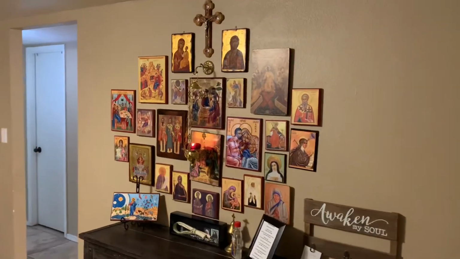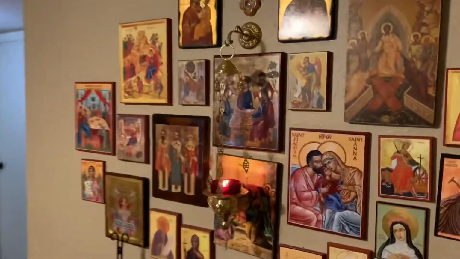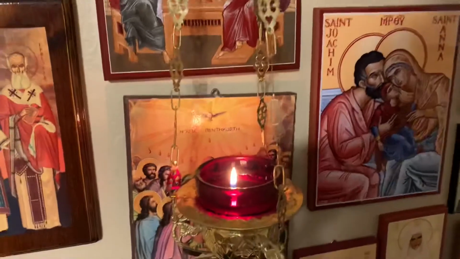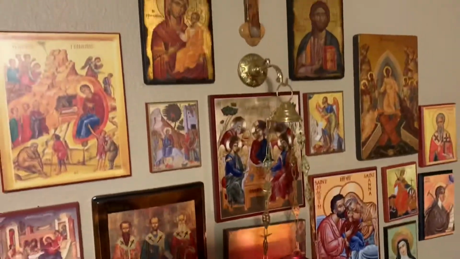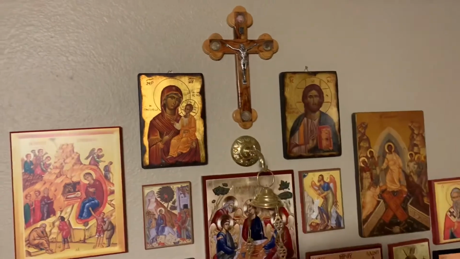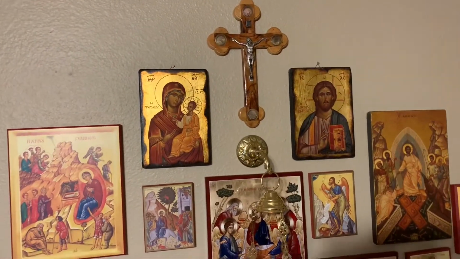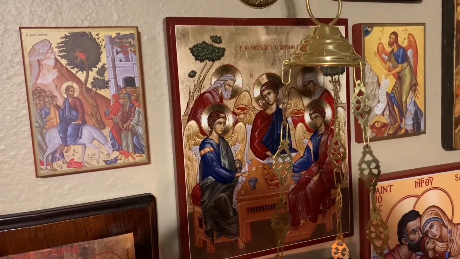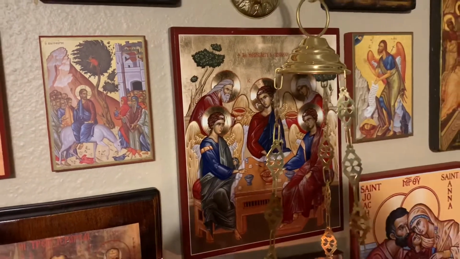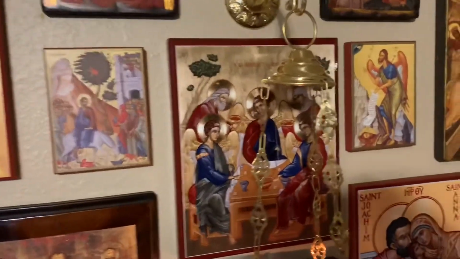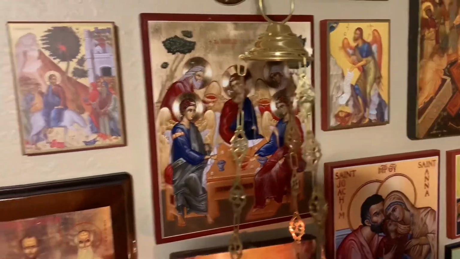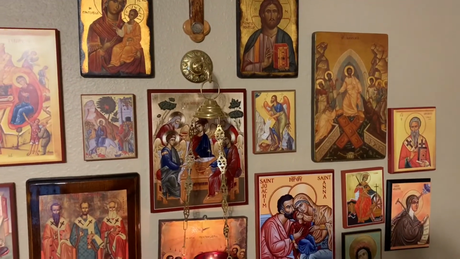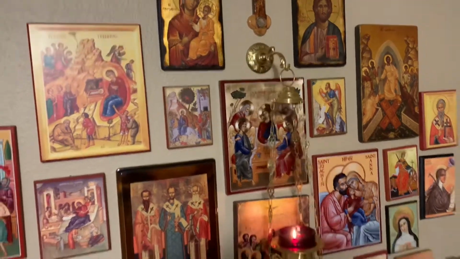Here is our icon corner. Pretty excited about our lamp. This is actually our newest addition to the icon corner. So it just has a floating wick and oil. Basics of an icon corner, we have the crucifix and Christ and the Theotokos. For our home, I chose the icon of hospitality for the center of our icon wall and as the central value in our home. Our parish is St. John of the Desert, so we have his icon there, and Palm Sunday. And then what I love is we have Christmas and Pascha as our primary festal icons.